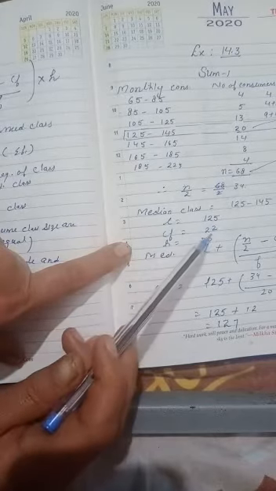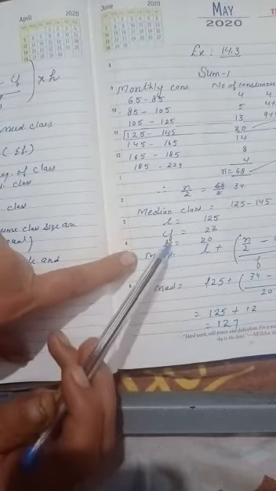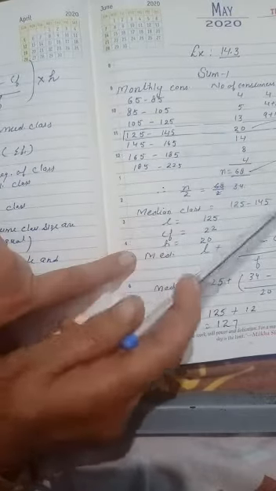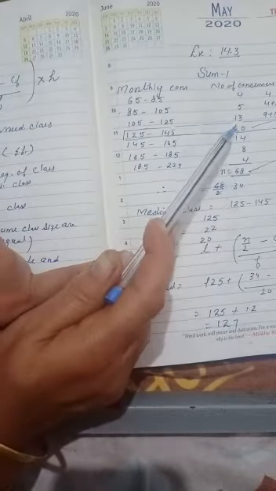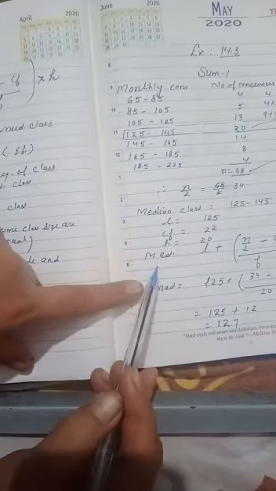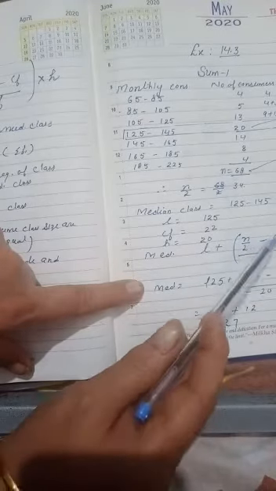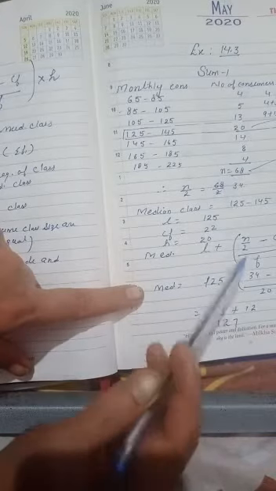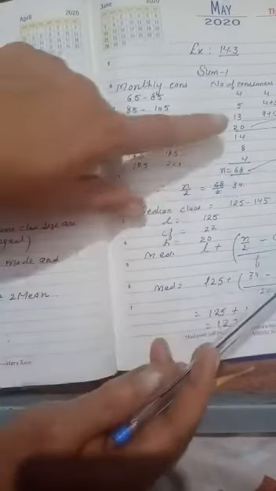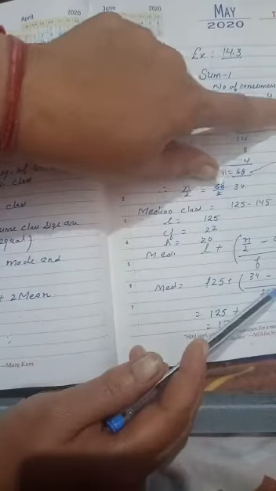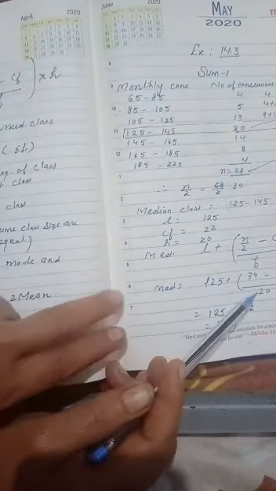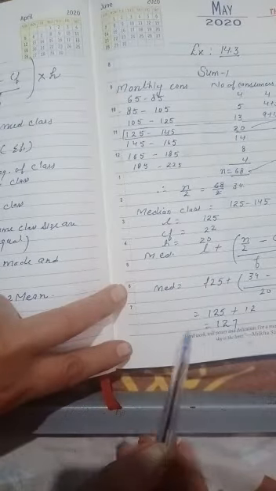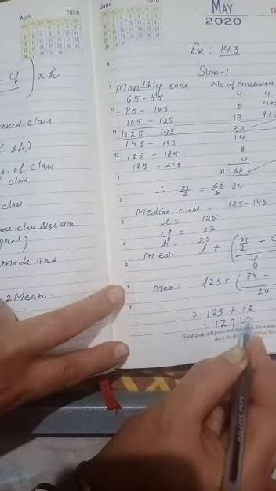So your lower limit L is 125. Your CF is 22, the cumulative frequency before this class. F is 20, the frequency of the median class, and H is the class size, 20. Now the median formula is L plus n by 2 minus CF divided by F, into H. Let's put values: L 125 plus n by 2, 34, minus CF, that is 22, divided by F, the frequency of the same class, 20, into 20. Put the values and do the calculation. You will get the answer 127 units.